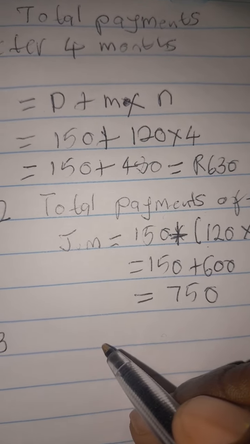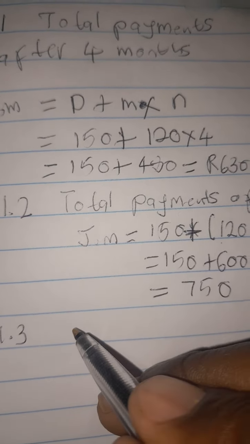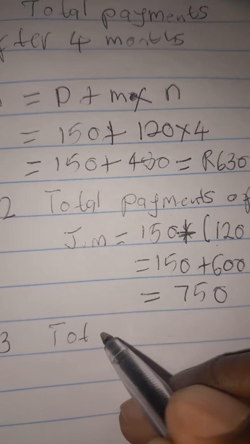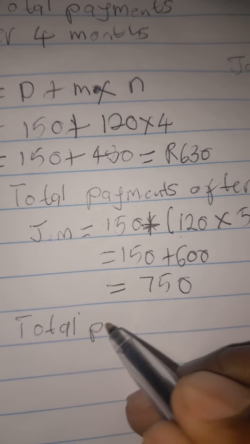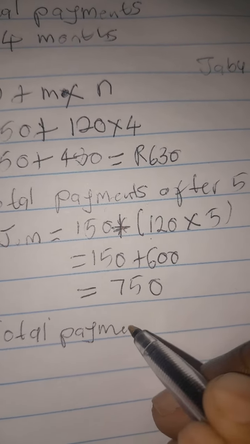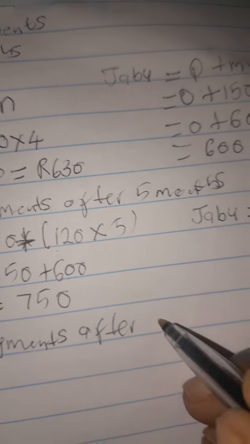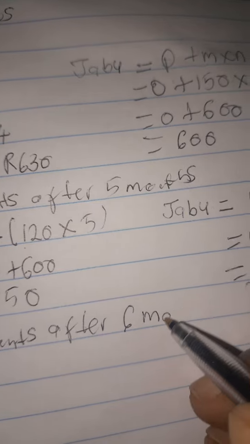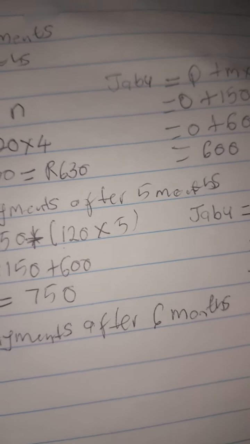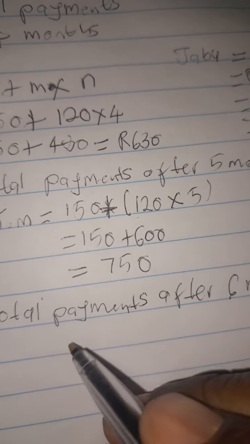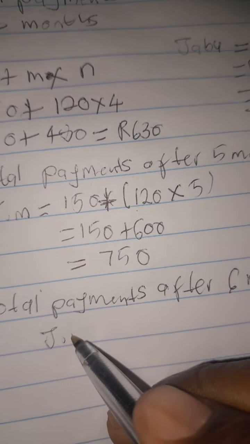Now they said after 5 months and after 6 months, total payments after 6 months. Let's compare, guys. Now we look at Jimmy.